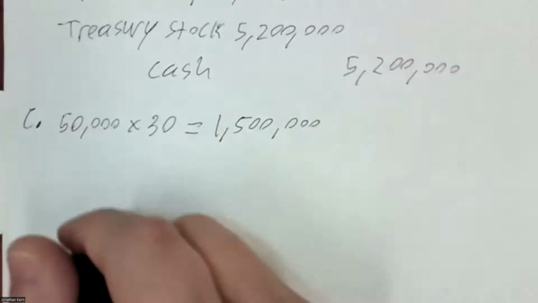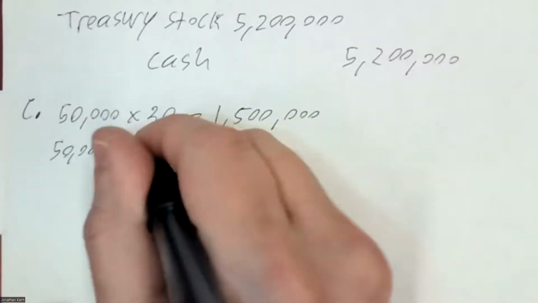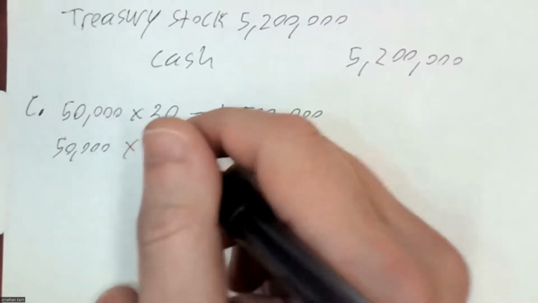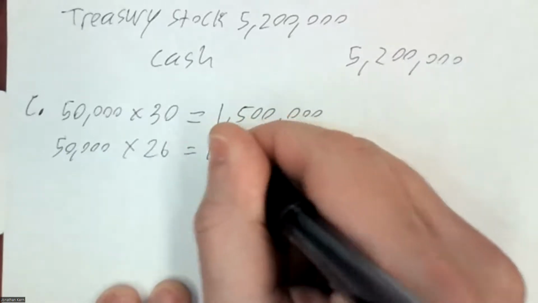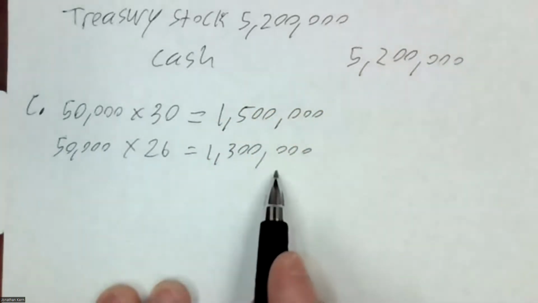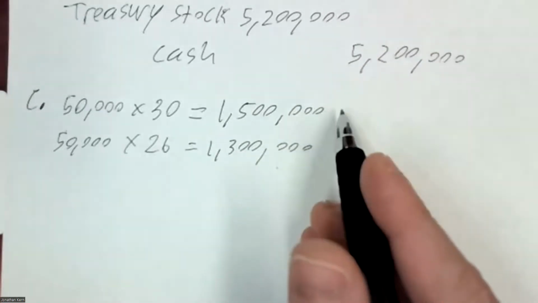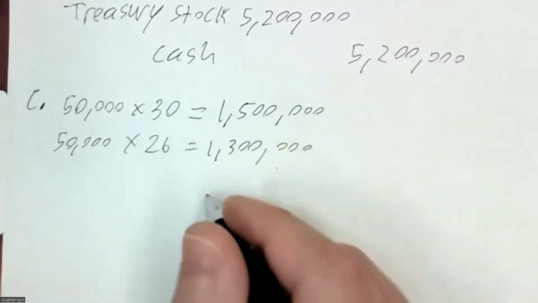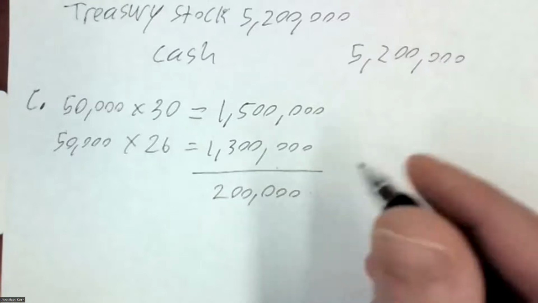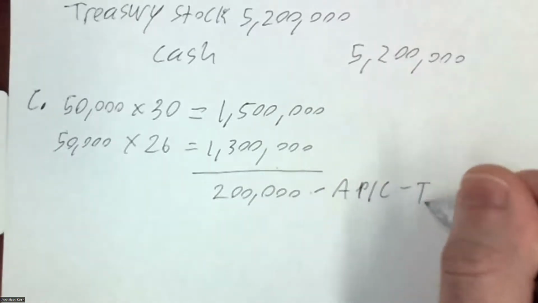The cost of these shares was 50,000 shares times $26 per share, which was only $1,300,000. The difference between these two would be $200,000. And this is what we're going to put to APIC Treasury.